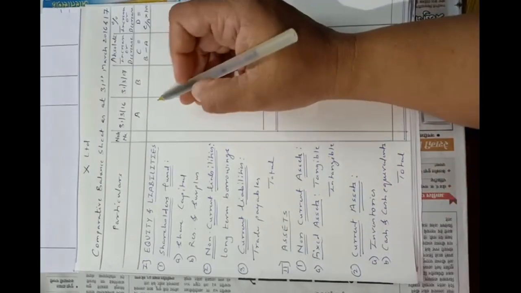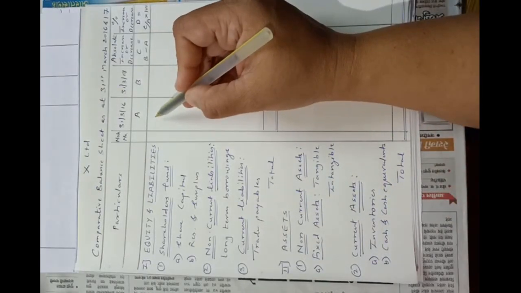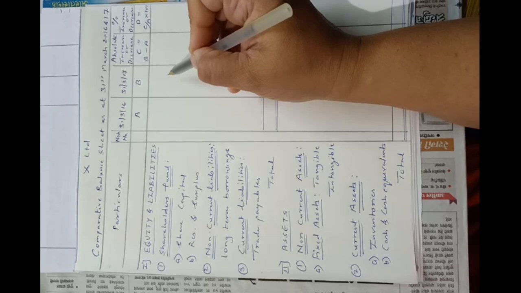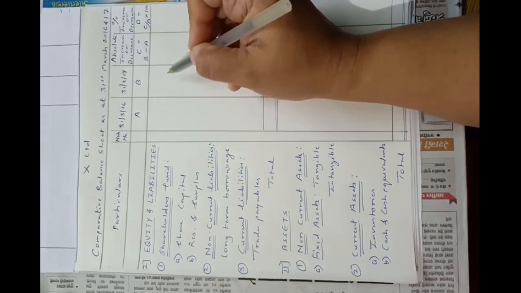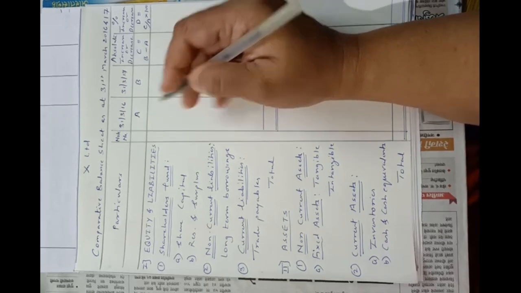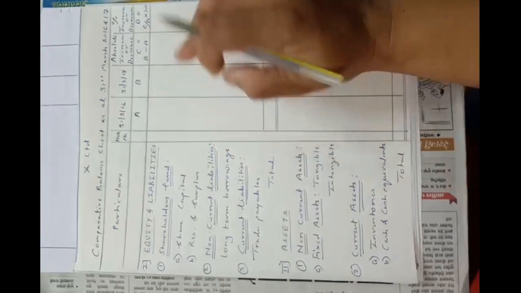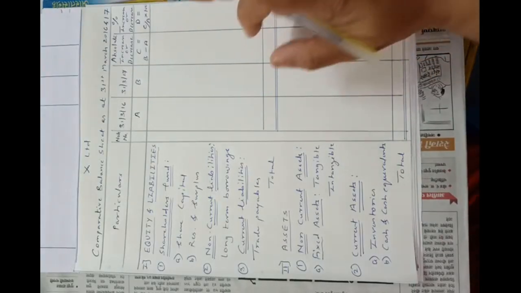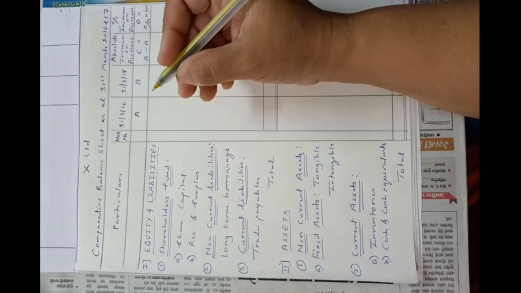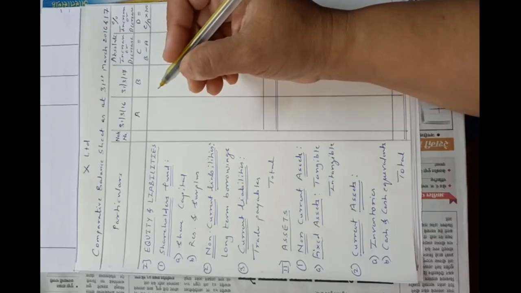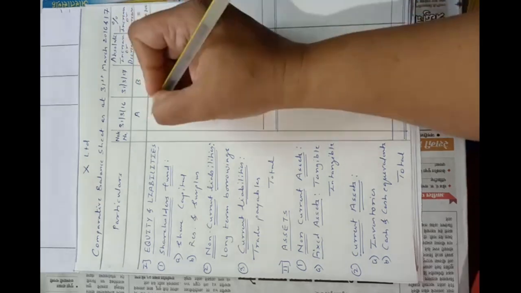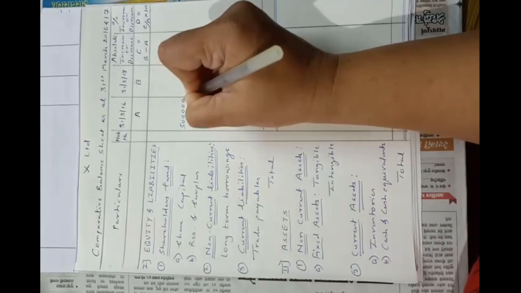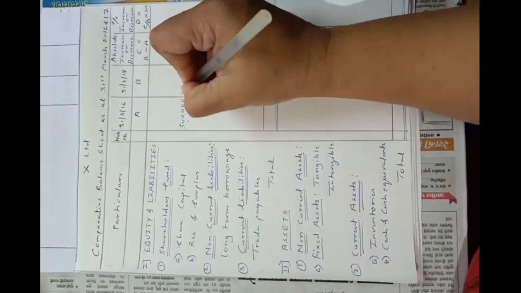Now I will write figures of 31st March 2016 in first column and figures of 2017 in second column. Okay, let's write the figures first, then we will calculate the difference, and then at last we will calculate the percentage. Understood? So first, here the share capital is 10 lakhs and 5 lakhs given. It means 2016 share capital is 5 lakhs and 2017 10 lakhs.